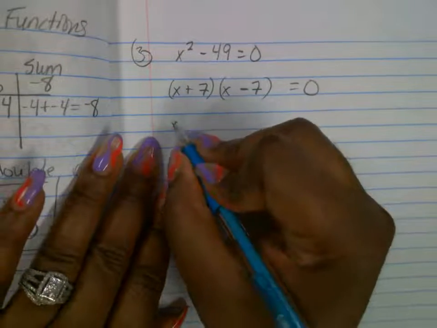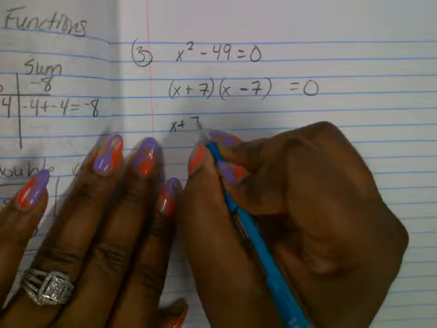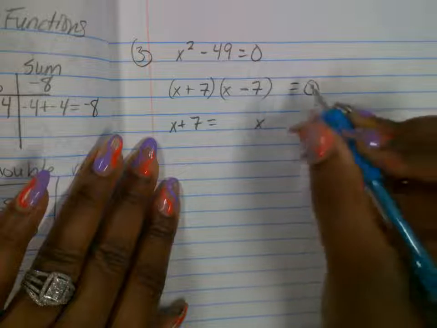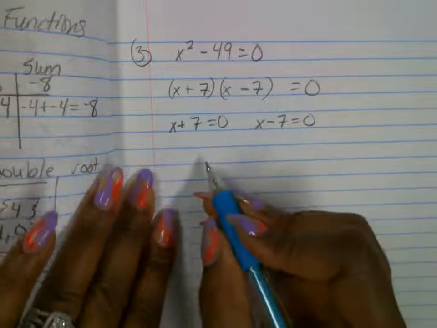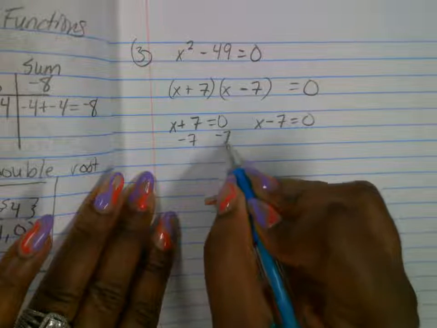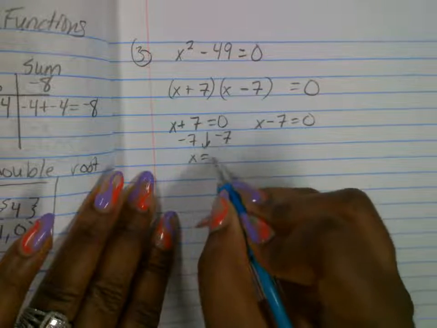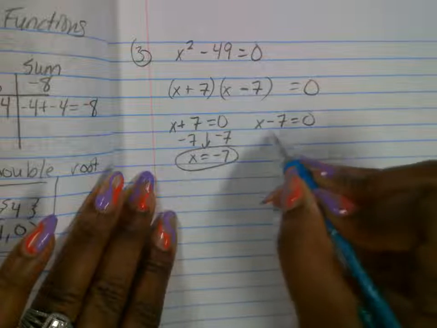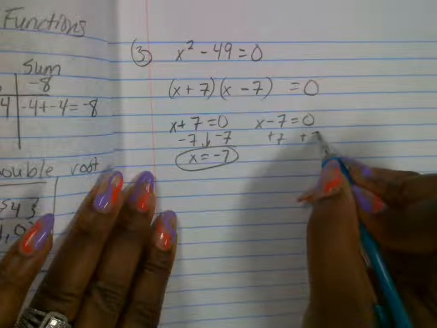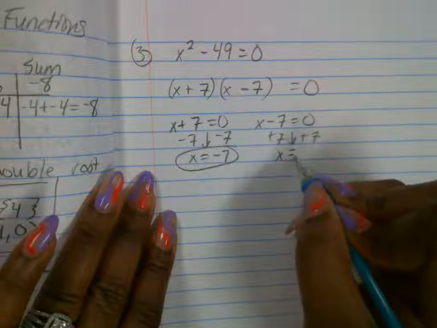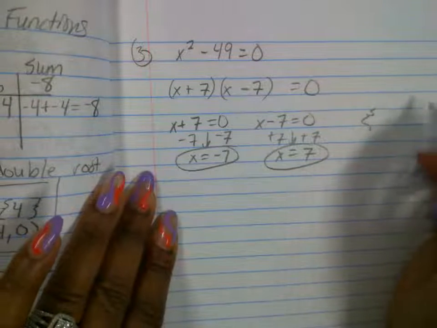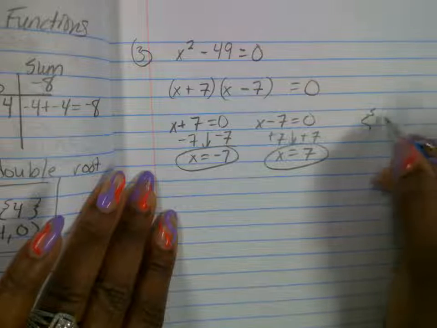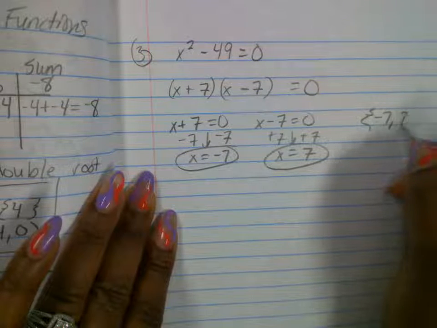Now set both of them equal to 0 and solve. So here we're going to subtract 7, and this gives me x is equal to what? -7. And here we're going to add 7, and this gives me x is equal to what? 7. So we're going to list our answers. We got -7 and +7.